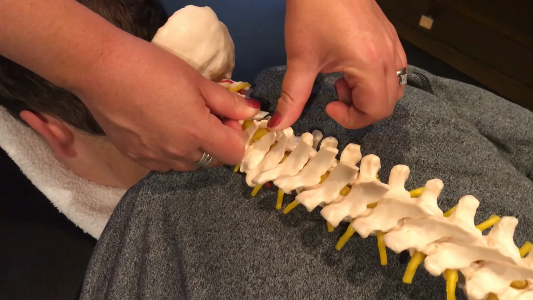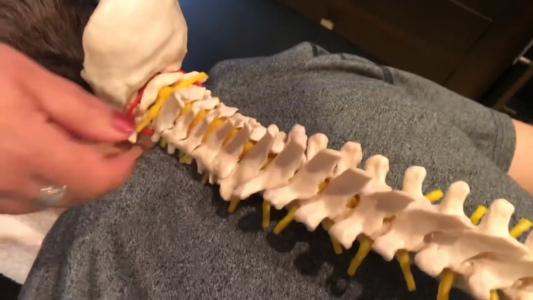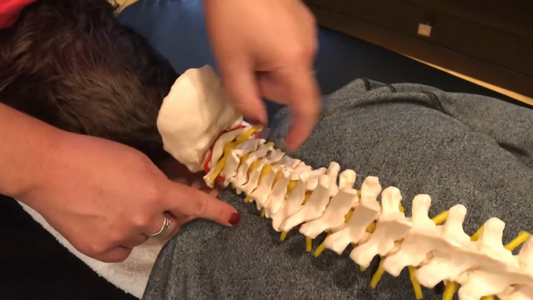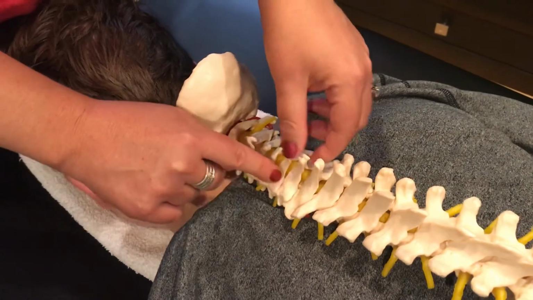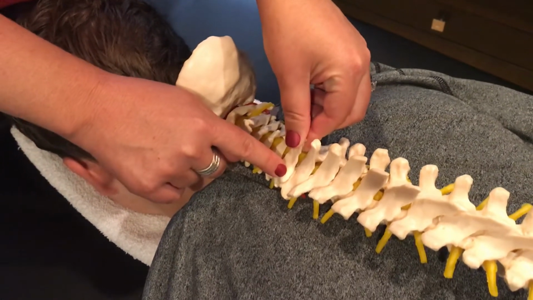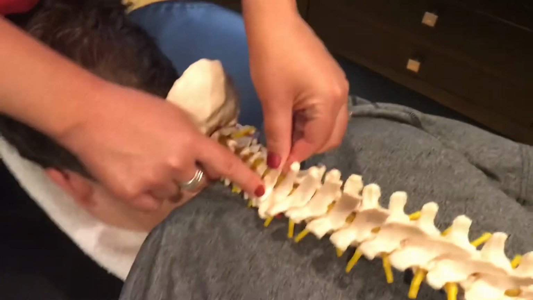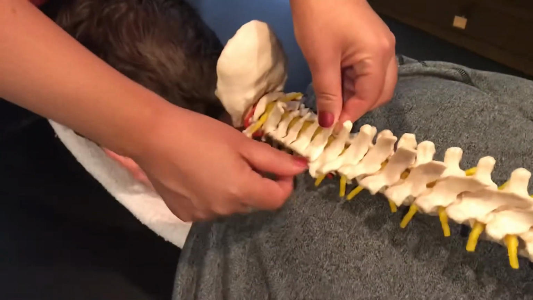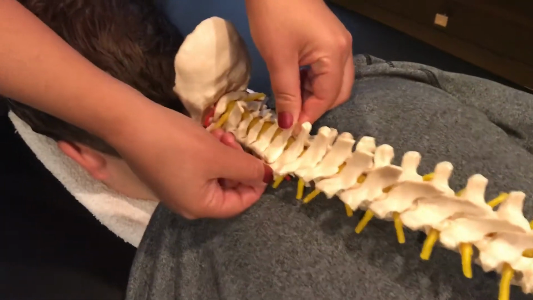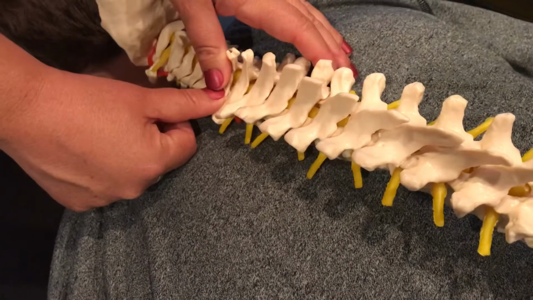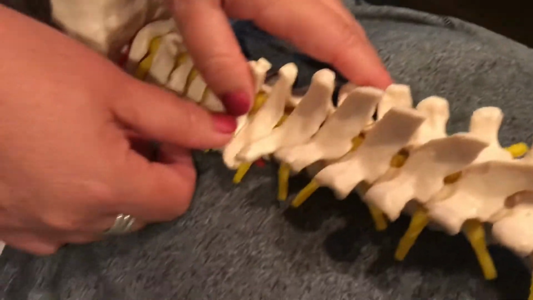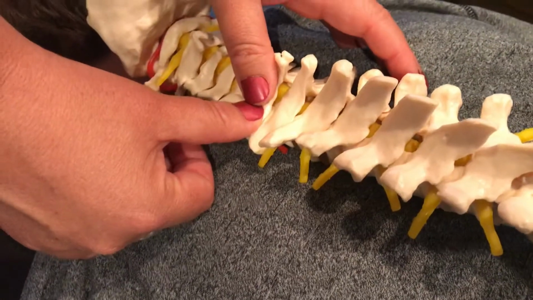You guys see that? Now, before I actually show you on him, if I want to do it unilaterally, I'm on this facet of C6. This is the superior facet. The inferior facet is actually the superior facet of C7. But if I come here and I do this unilaterally, if the patient's neck is wide enough and you can still make a V, you can.